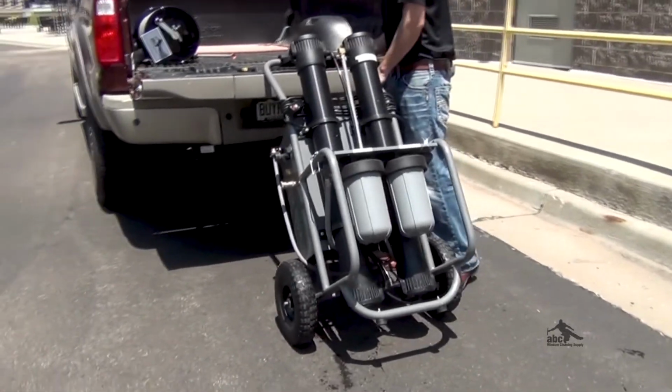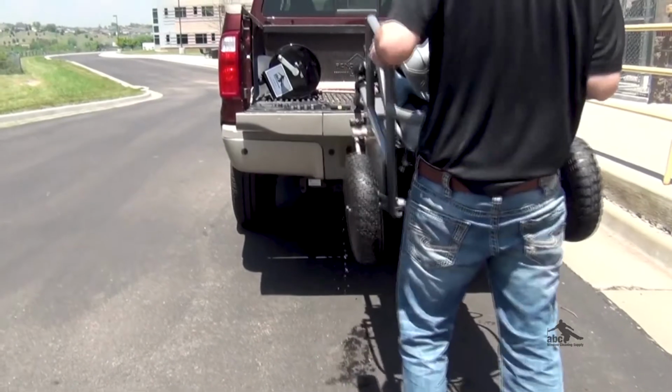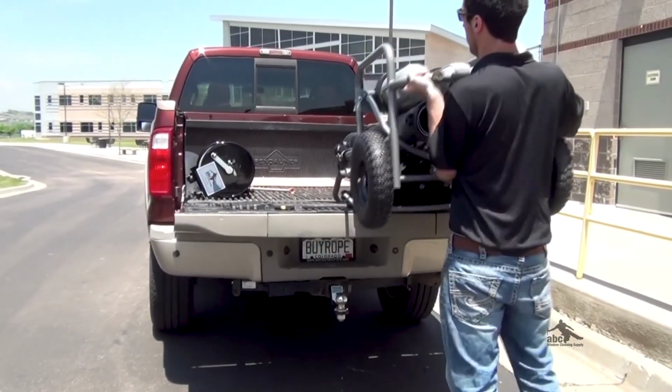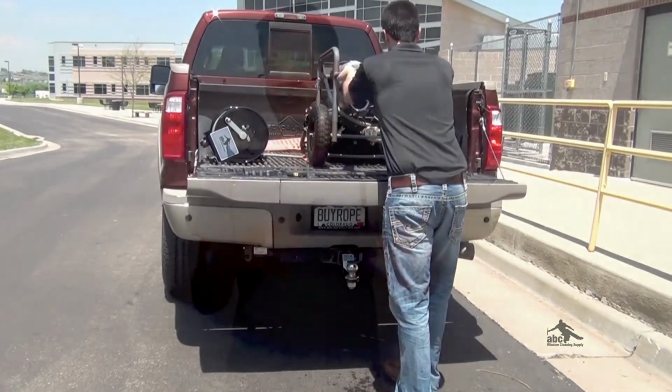Also, when you get into the heavier systems, you'll see that most of them are on frames with wheels so that they're easier to transport. Consider getting one like that if you're going to be moving it around a lot, or you want to get one of the larger systems.